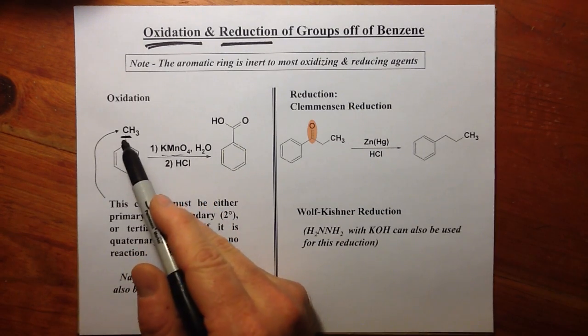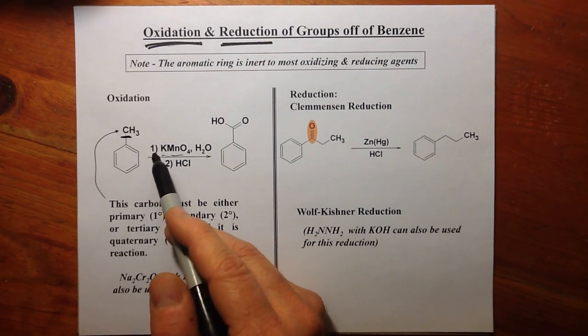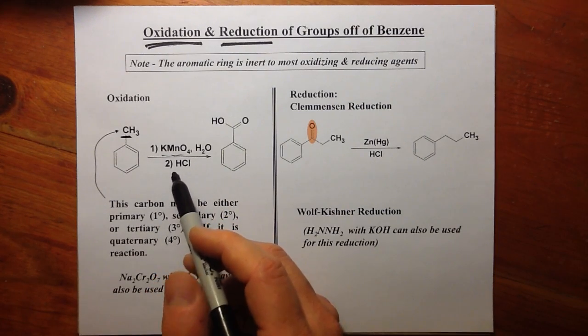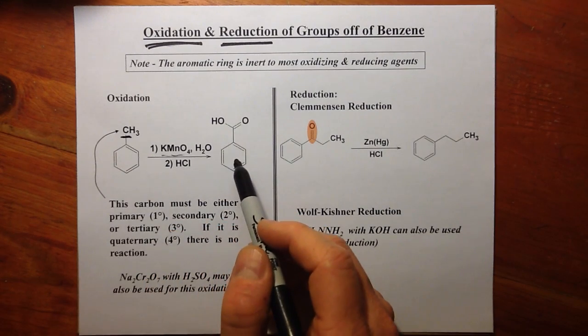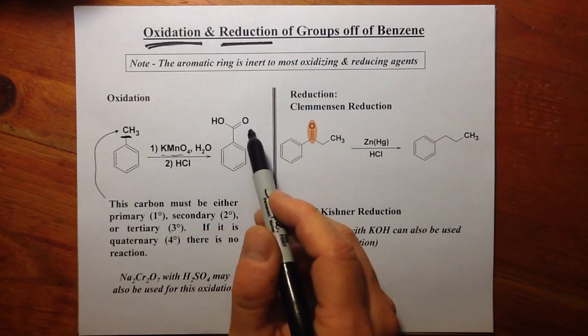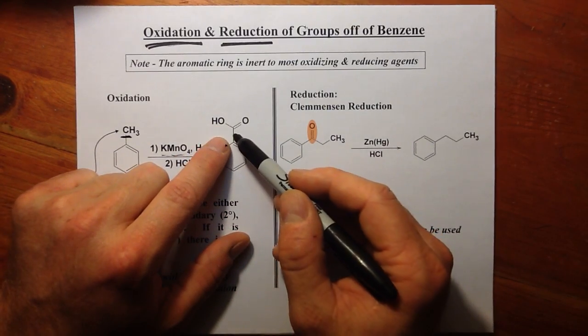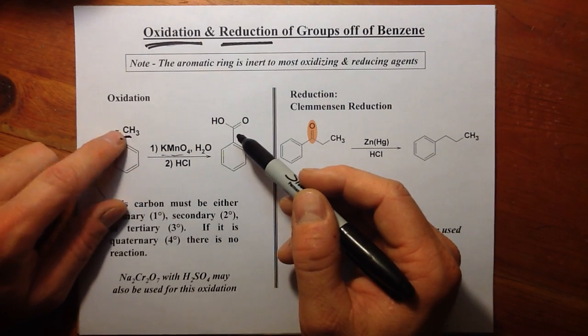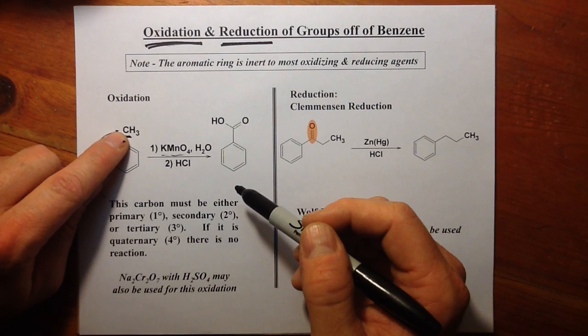I can add KMnO4 with water in a first reaction and work up with acid in a second reaction to make a carboxylic acid. So please just recognize that we would form a carboxylic acid right off the benzene ring if we have any alkyl group having a CH bond involving this benzylic carbon.